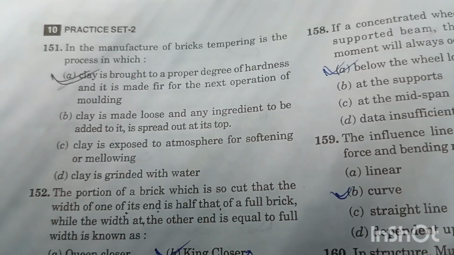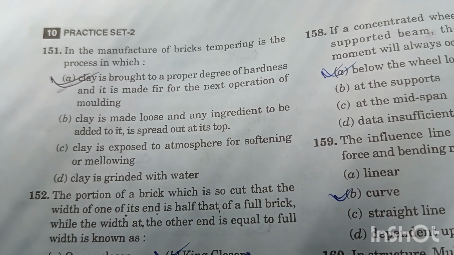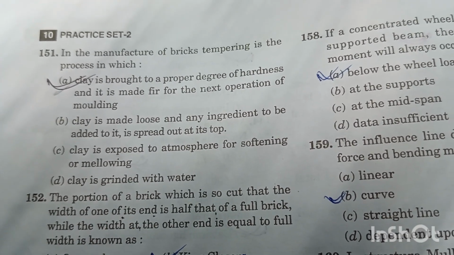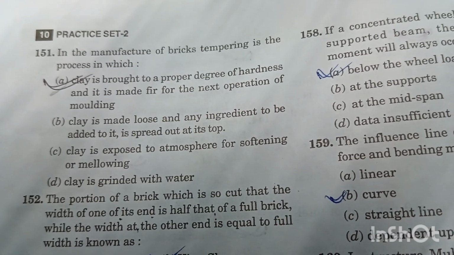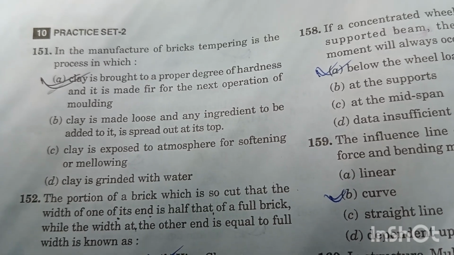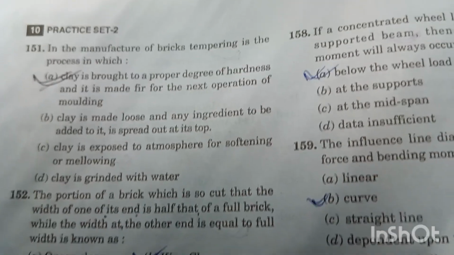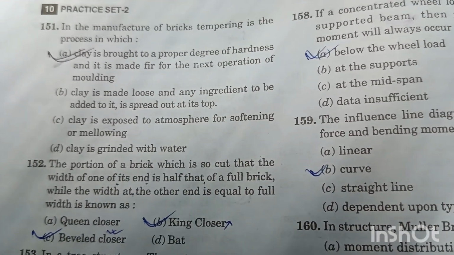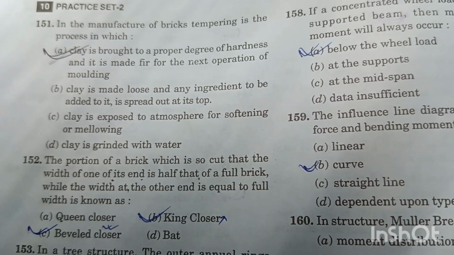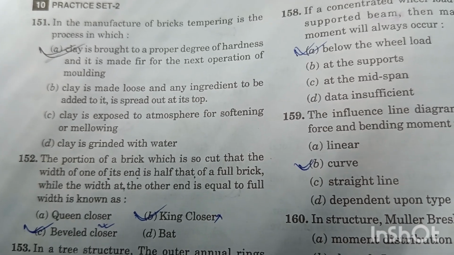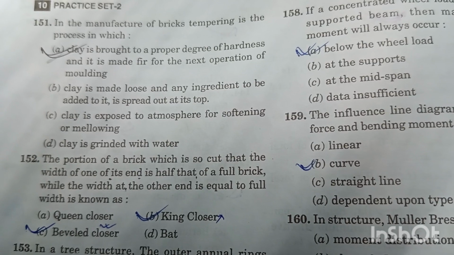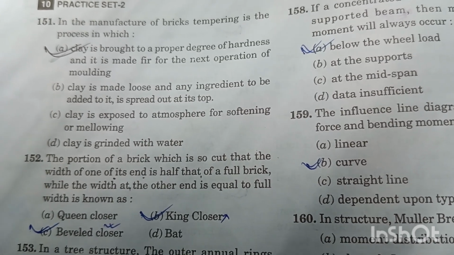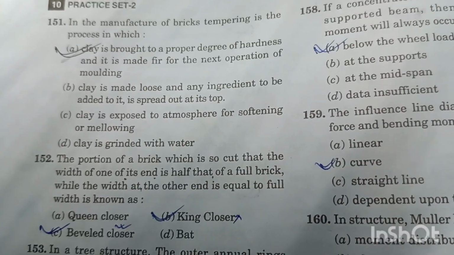Question number 151. In the manufacture of bricks, tempering is the process in which the clay is brought to a proper degree of hardness and it is made ready for the next operation of molding. Option A is the right answer. Question number 152. The portion of a brick which is so cut that the width of one of its ends is half that of a full brick, while the width at the other end is equal to the full width, is known as bevel closure.